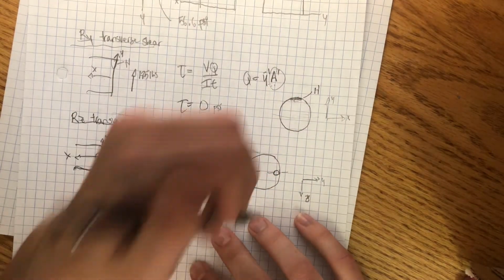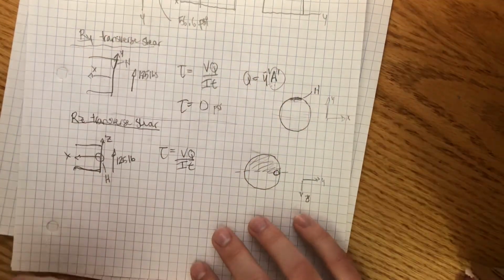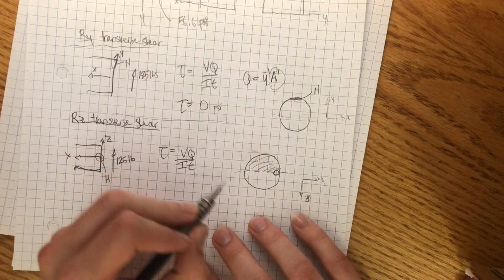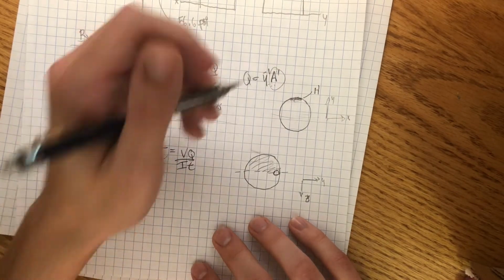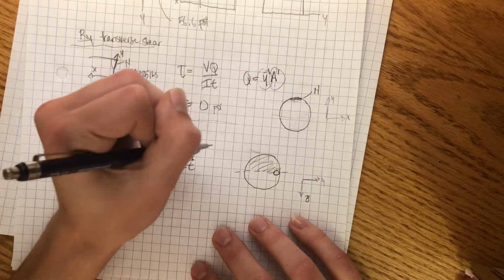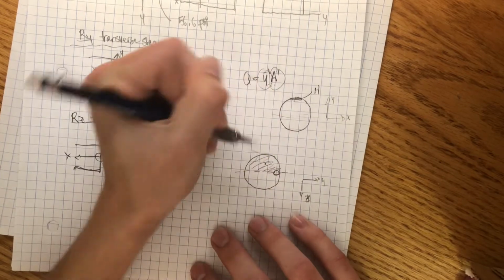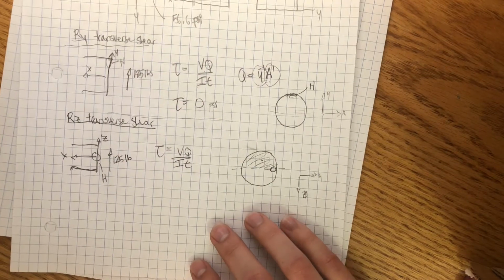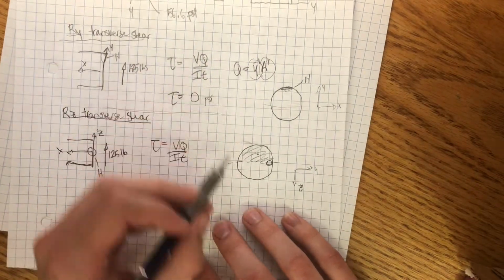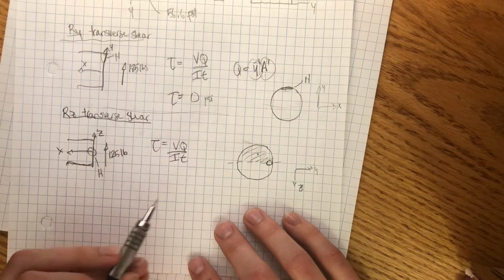And that leaves you with a nice and big outer area, which means that Q is not going to be 0, because the other value here is the distance from the point of interest to the centroid of said outer area. So if you know that those are both not going to be 0, then you know that you'll have a Q.